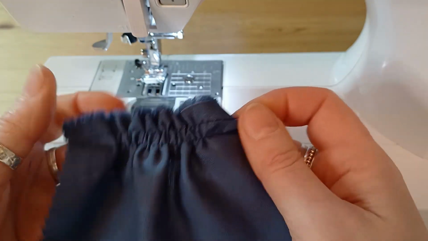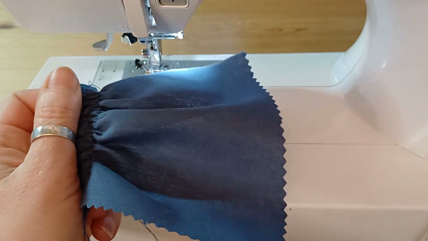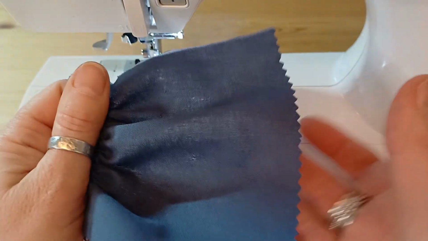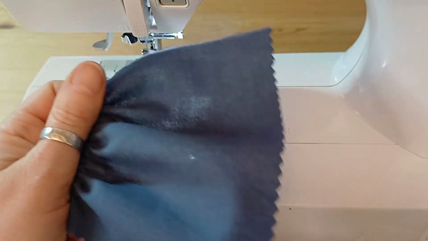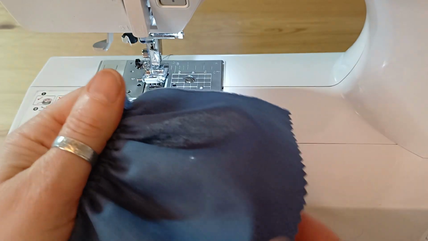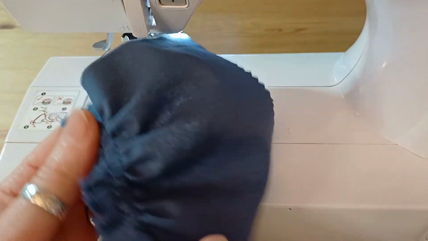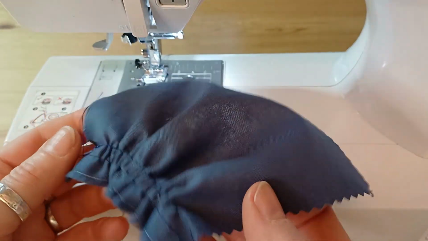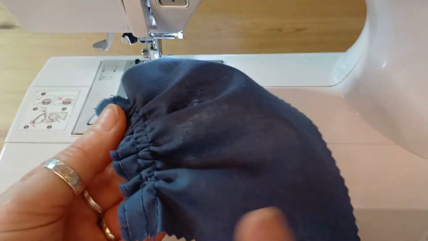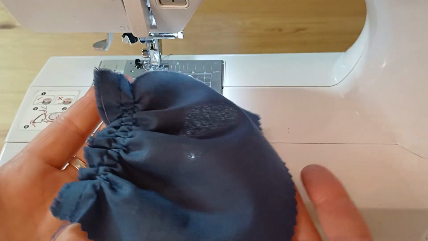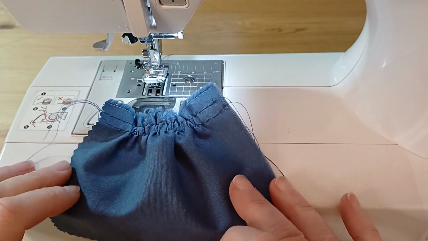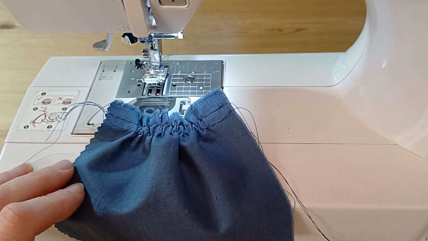There we go. But you can see it's really firm. It holds its structure as part of a garment. That's going to give you quite a gathered 3D voluminous shape. So that's the effect of gathering on broadcloth.